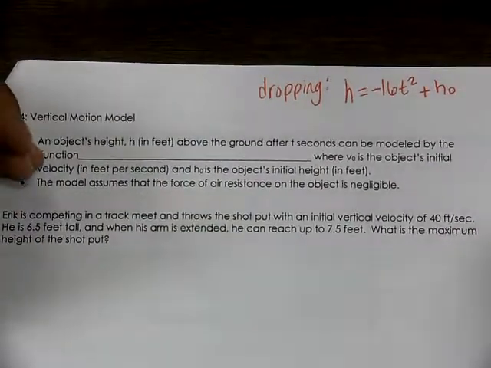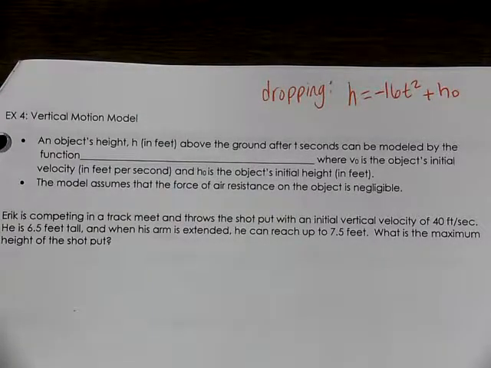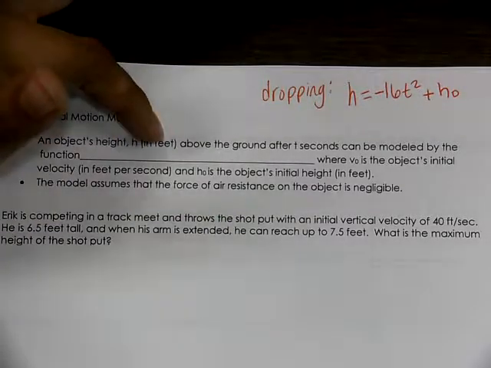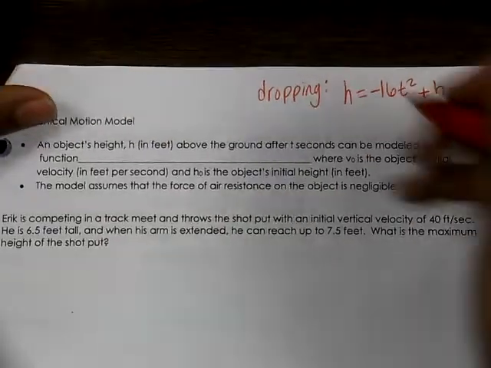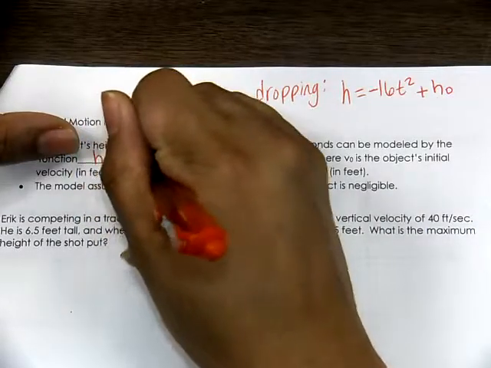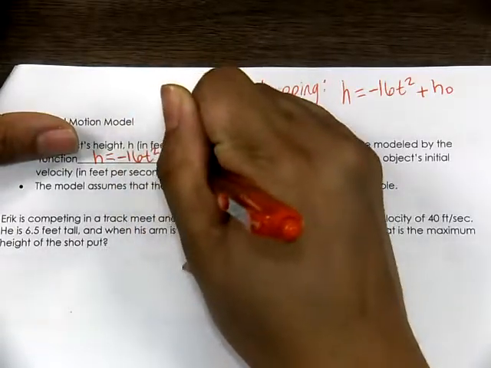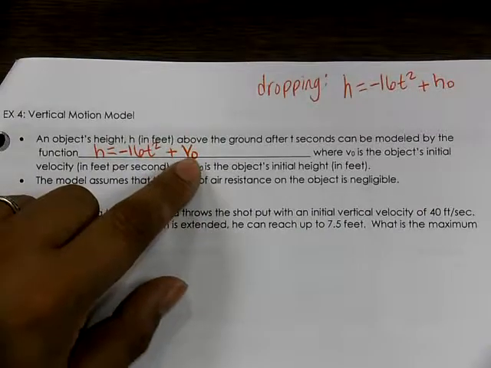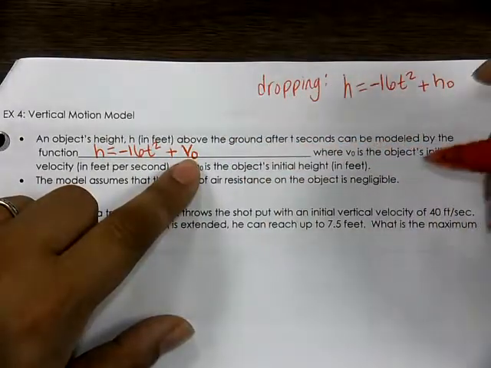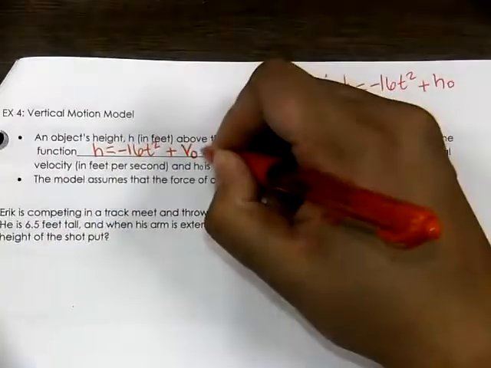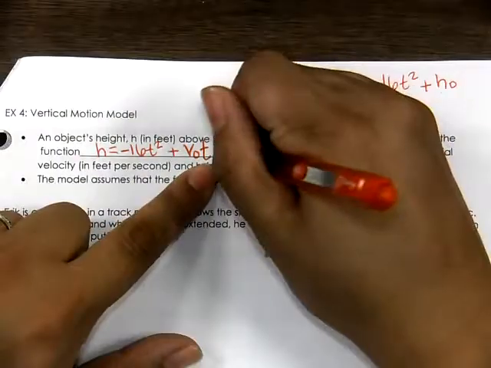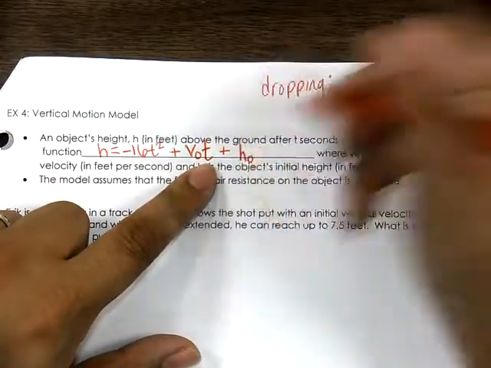Well, it's the same idea here, except now we're not just dropping an object, we could throw an object, kind of like how you guys were looking at equations of doing that anyways. Now, here's what this one would look like. It says an object's height, h in feet above the ground, after t seconds can be modeled by the function h equals -16t squared, plus, this is the new part, v with a little 0 next to it. This is called v sub 0. And it represents the speed or the initial velocity that the object is going with a little t next to it. So v sub 0 t plus h sub 0.